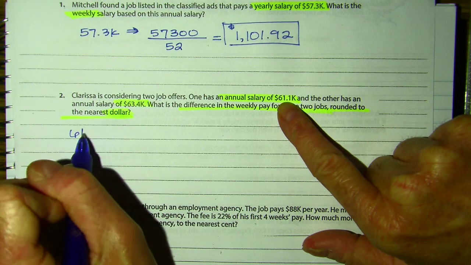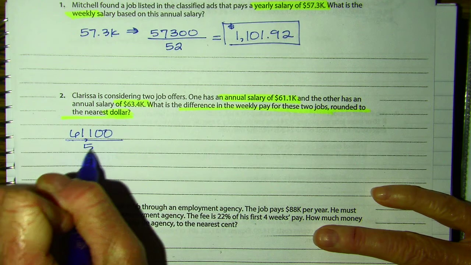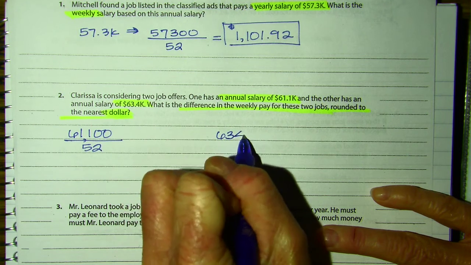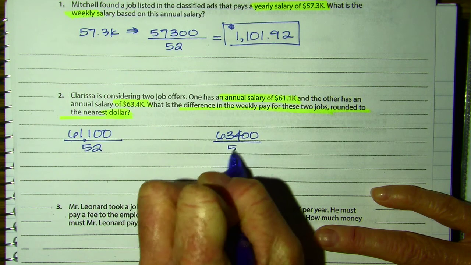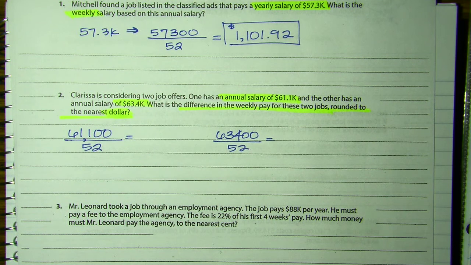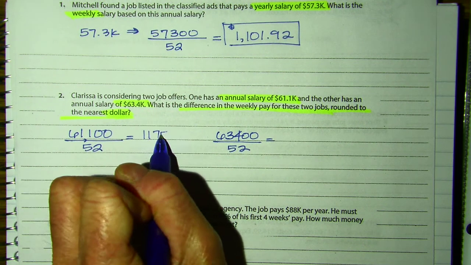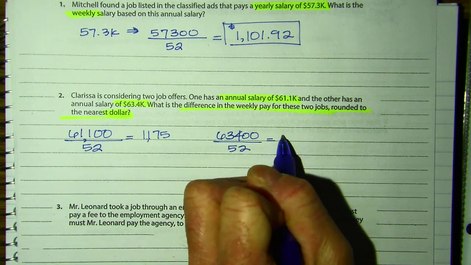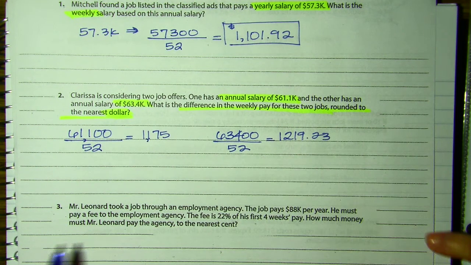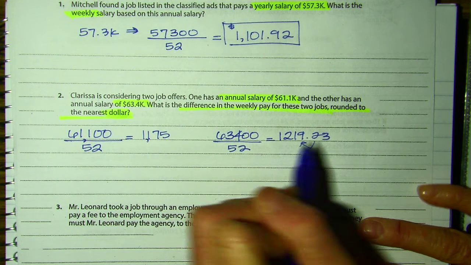So let's start. 61.1K would be 61,100, and we're going to divide that by 52 weeks. And then 63.4K would be 63,400 divided by 52. So you would calculate both using your calculator. For the first, I got $1,175. And for the next one, I got $1,219 and 23 cents. Now, because it said to round to the nearest dollar, I'm going to round that, and this does not round up.